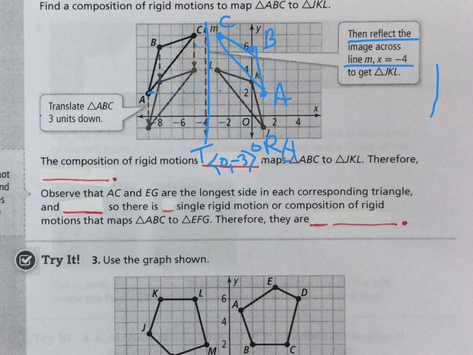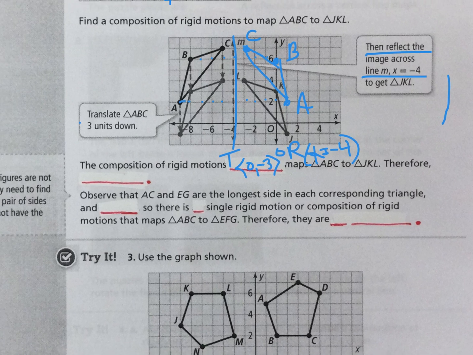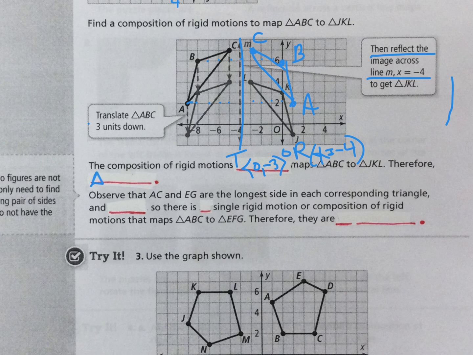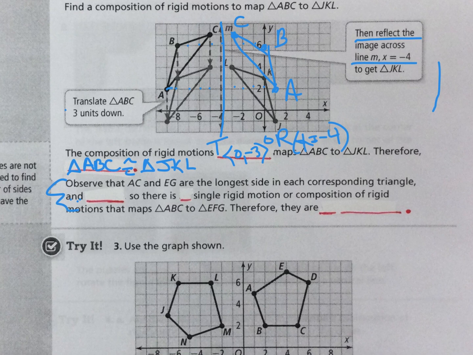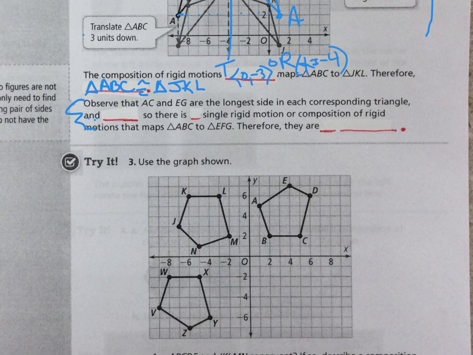No, not y, x equals -4. Okay, and therefore triangle ABC is congruent to triangle JKL. And this is just saying that those others are not congruent, the other two, because there's no series of transformations that maps one to the other.